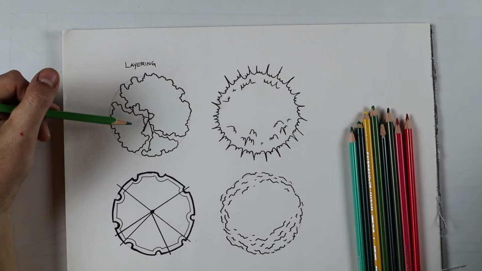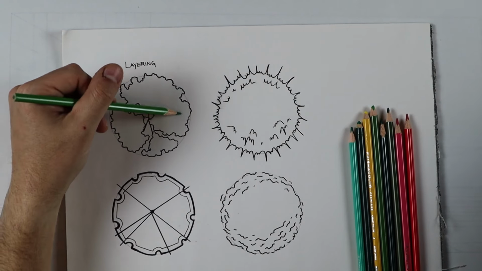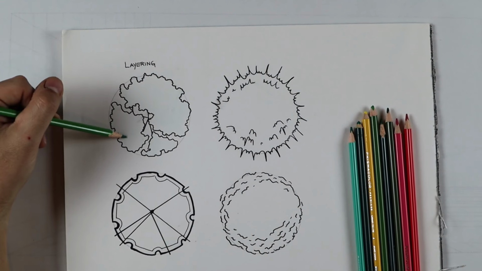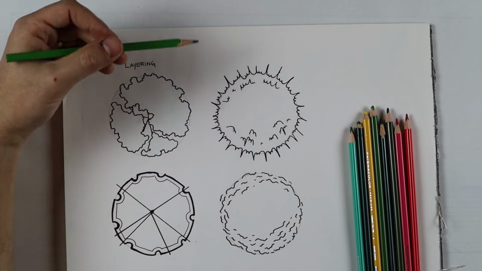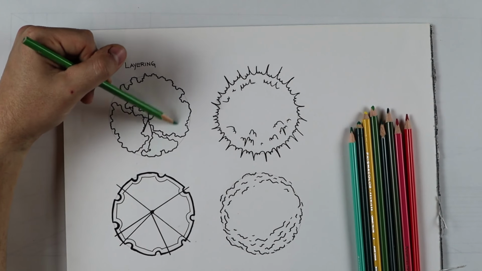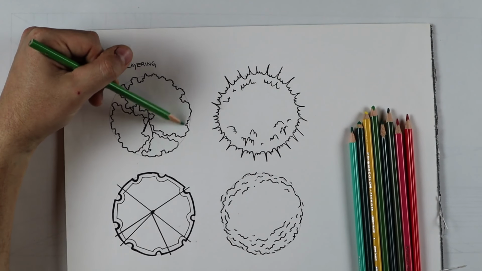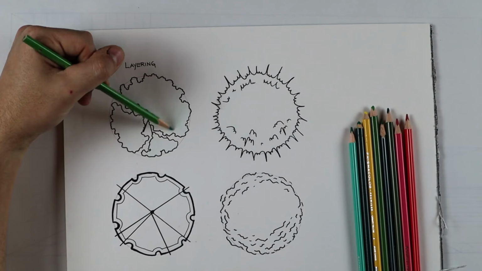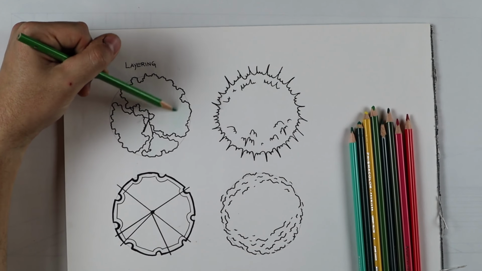Just keep going over here. Okay, so now that base layer is done, so I'm just going to go again a little harder now, just once it's done, just to add a little extra color to it. Looks like I need a little bit more pigment.